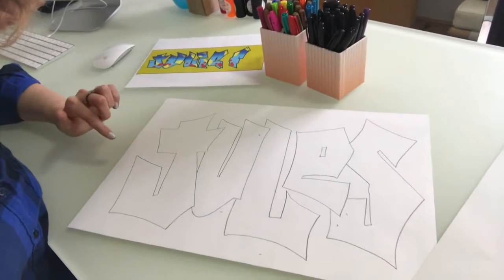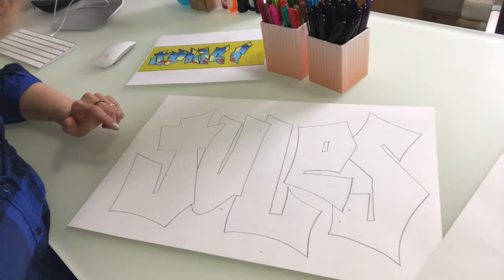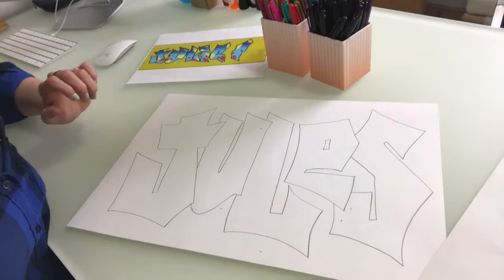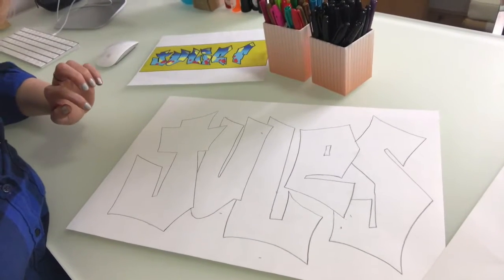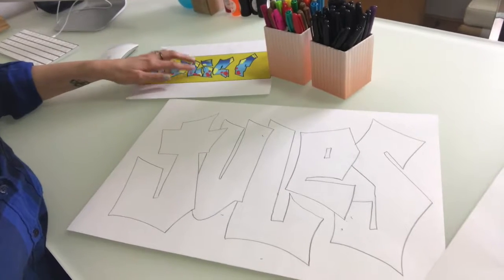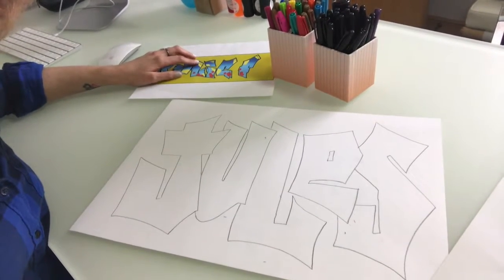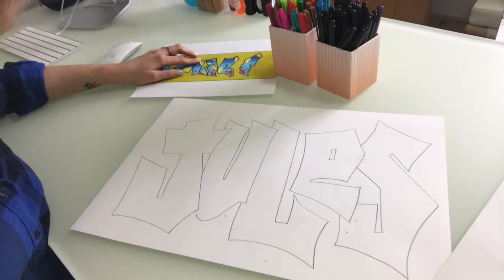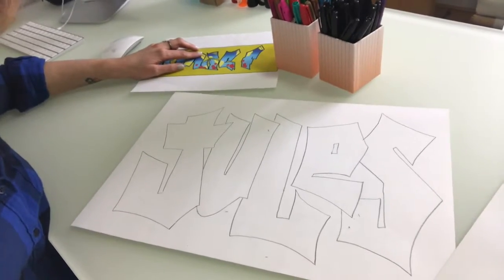And then I'm going to go over my outlines in Sharpie and add colored pencil. I initially thought that we would do these in marker, but I want you to be able to blend colors, so we're going to work with colored pencil instead. So let me pause this, I'll do that, and I'll come back.